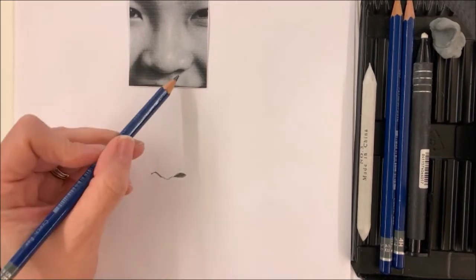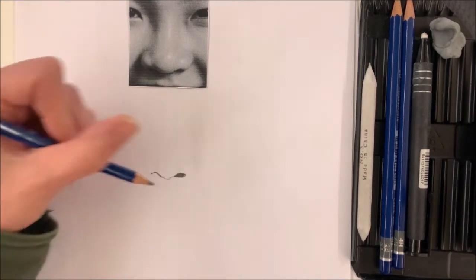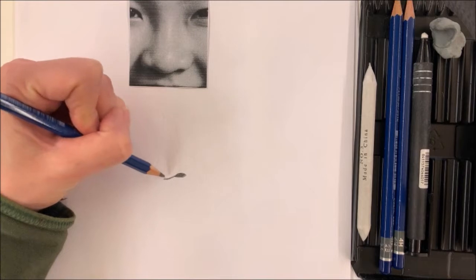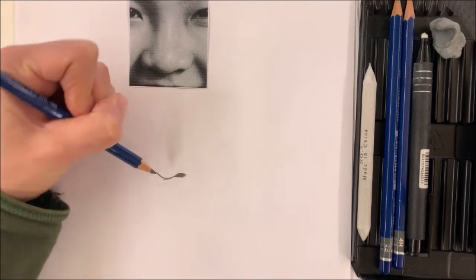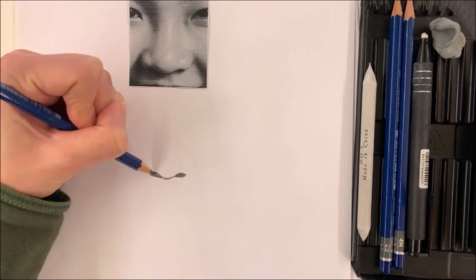The right nostril is clearly defined. It's like a sunflower seed on its side. We have a nice dark shadow under the tip of the nose that curves up. And we have the left nostril.